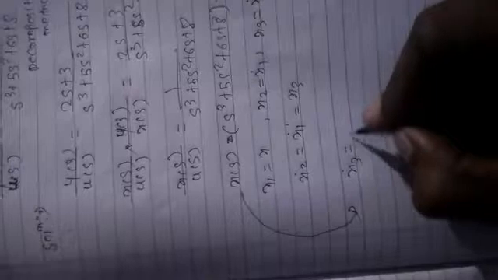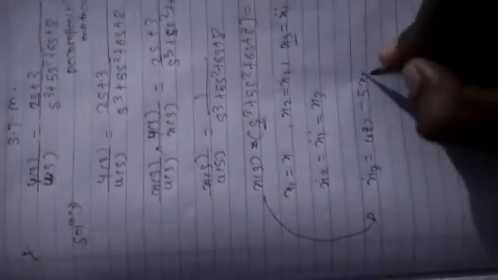So the above equation can be written as x3 dash is equal to u of t minus 5u. This equation, this s cube, is written as x3.